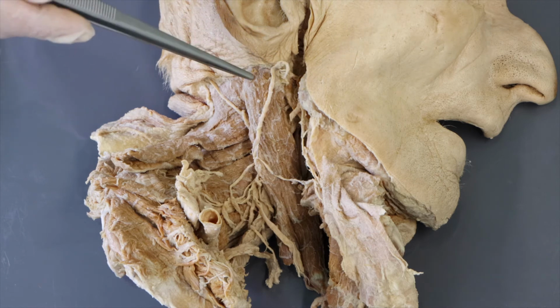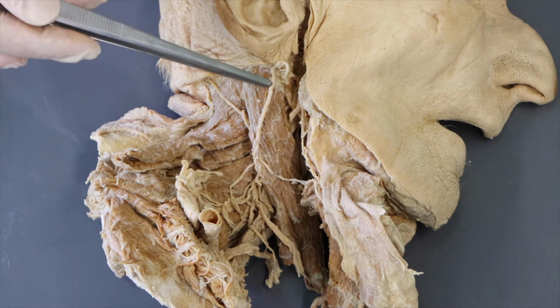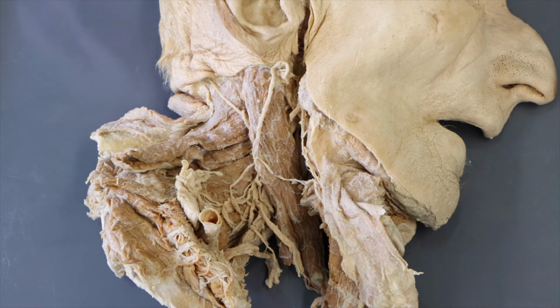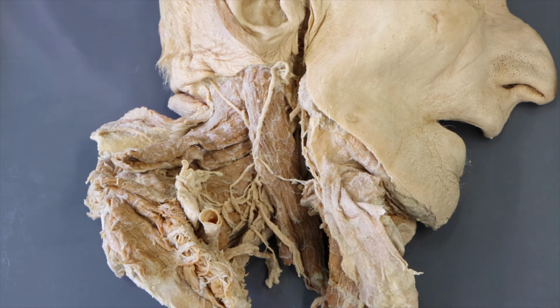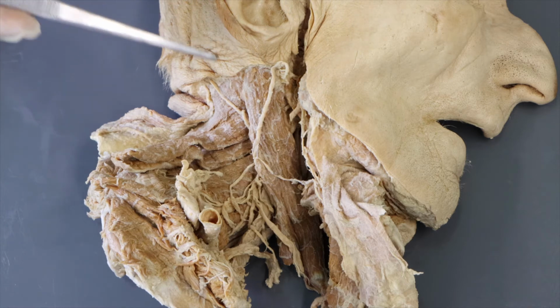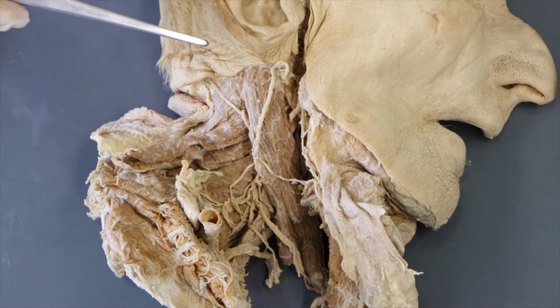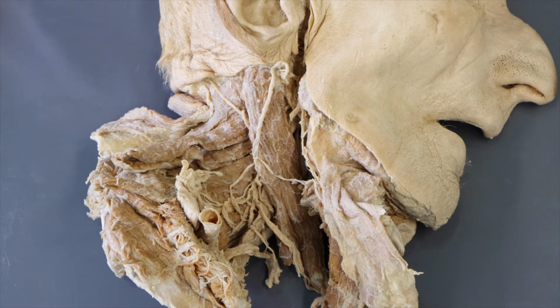And finally, the posterior branch of the greater auricular nerve goes behind the auricle, and it's giving sensitive innervation of the skin of the posterior part of the auricle and the mastoid region.